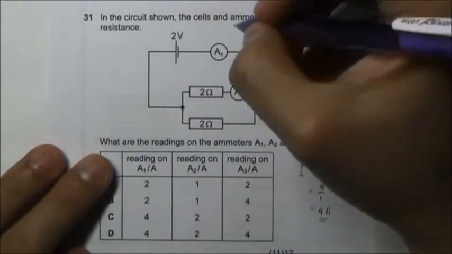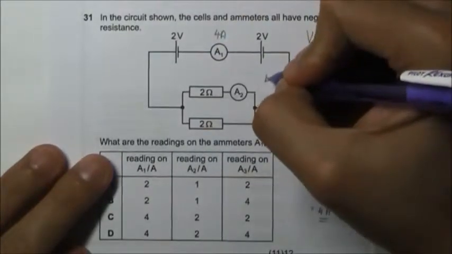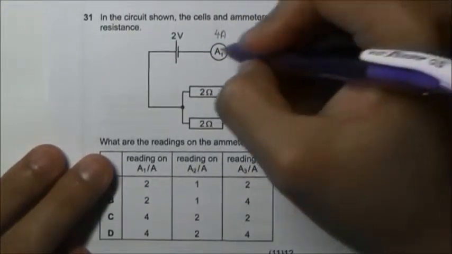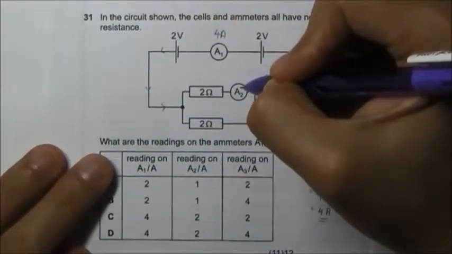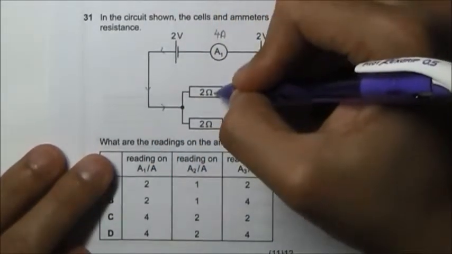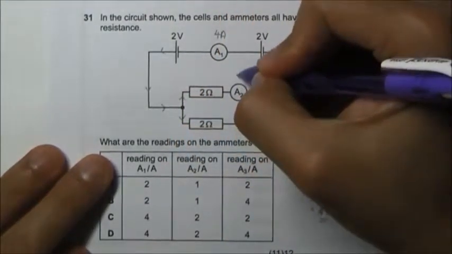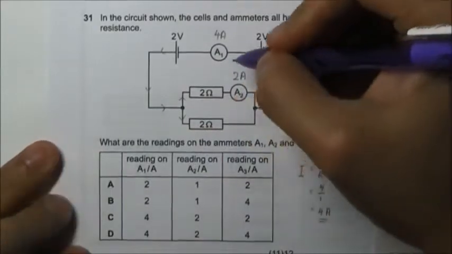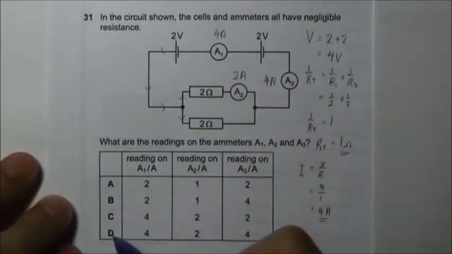So we can conclude that A1 is 4 ampere, A3 is also 4 ampere. And when the 4 ampere comes into the parallel branch, because the resistors have the same value, it will be split up equally, so A2 should be 2 ampere. So the answer should be 4, 2, 4. D.